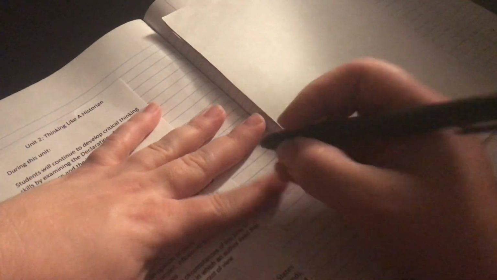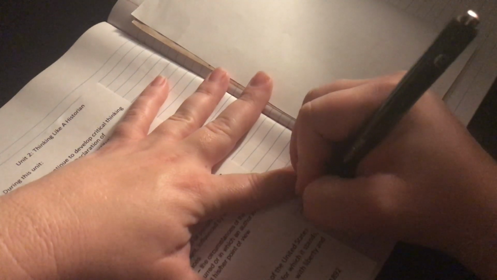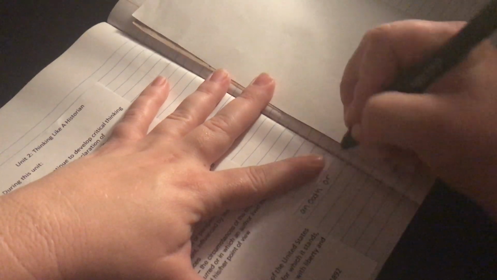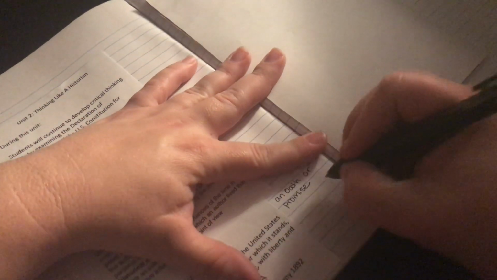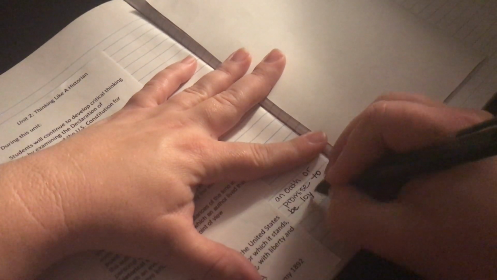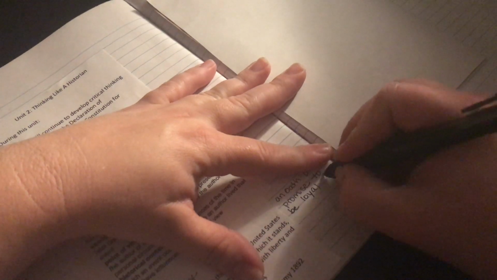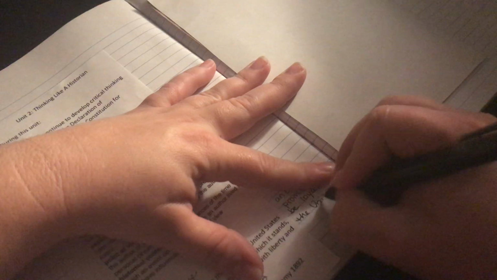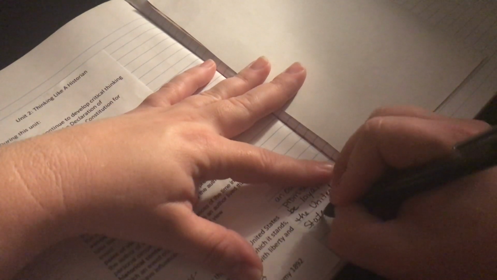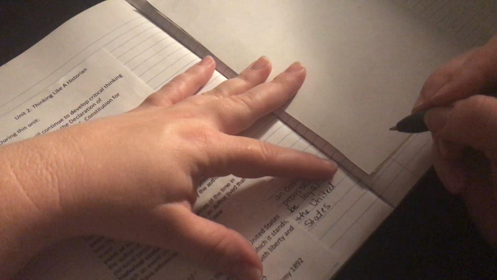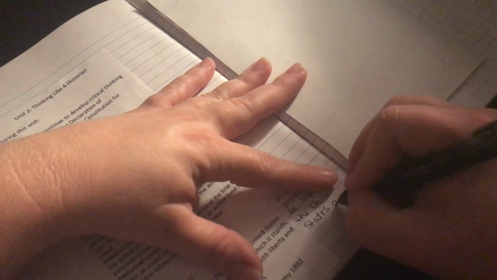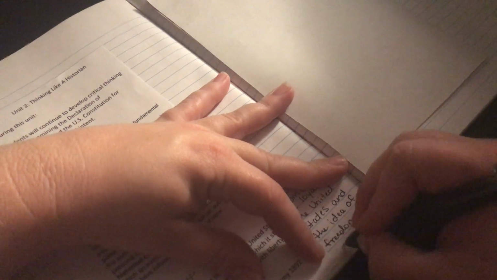So our pledge is considered an oath or promise to be loyal to the United States and the idea of freedom for all.